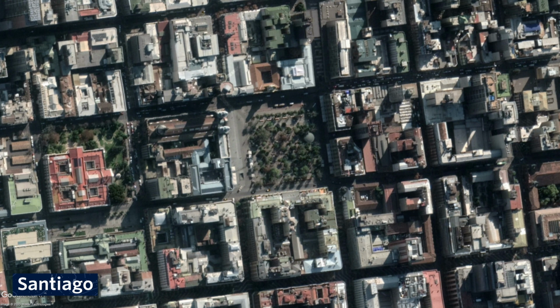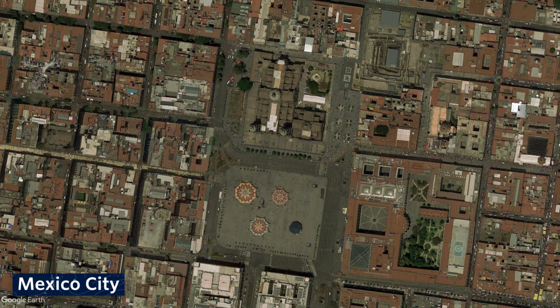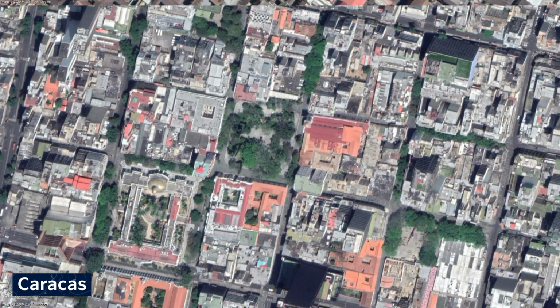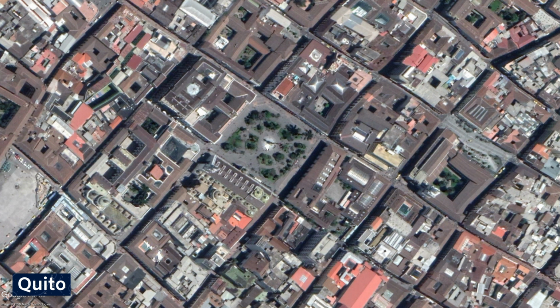Santiago, Chile was also founded by a Spanish conquistador. Same plaza, same cathedral, same gridded streets. This same pattern is true for cities all over the Americas. Over and over again, the Spanish chose to build their colonial cities in the exact same way.